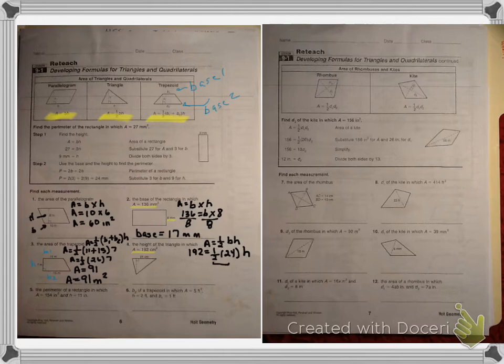These two we can multiply together, so we get 192 equals 12 times the height. Then we just divide by 12, divide by 12, and our answer ends up being 16 centimeters squared.